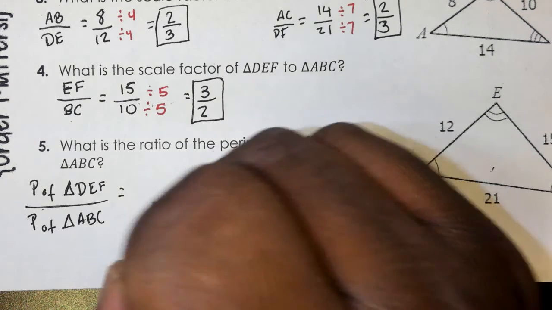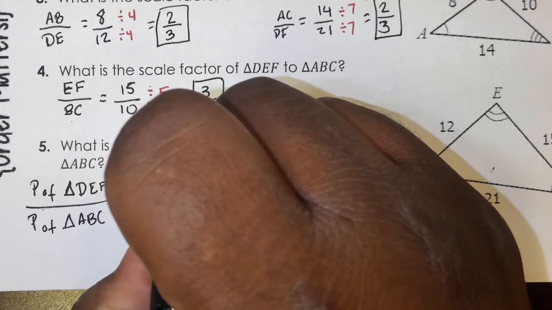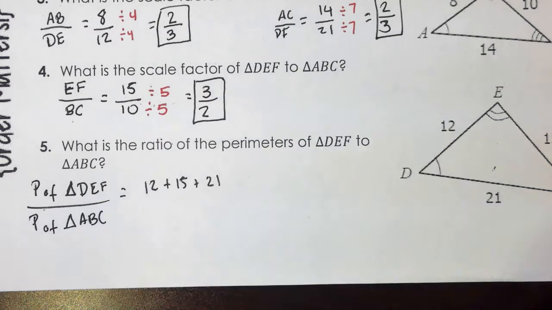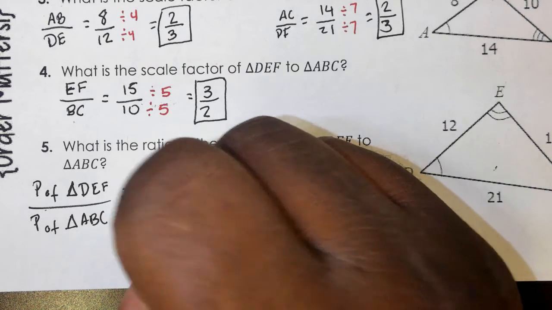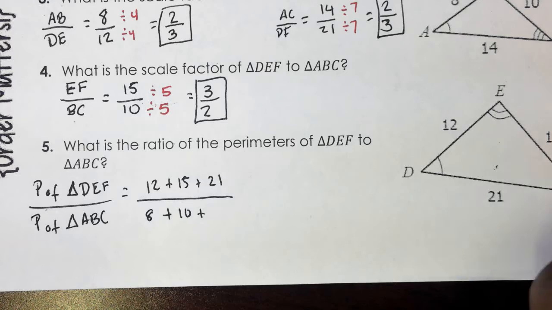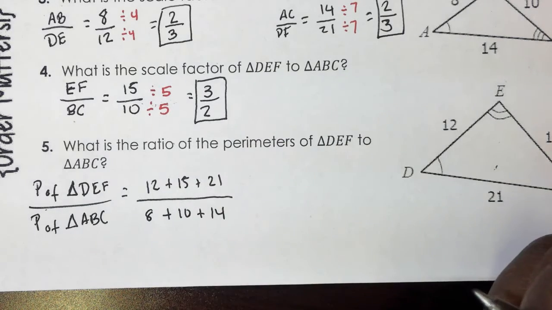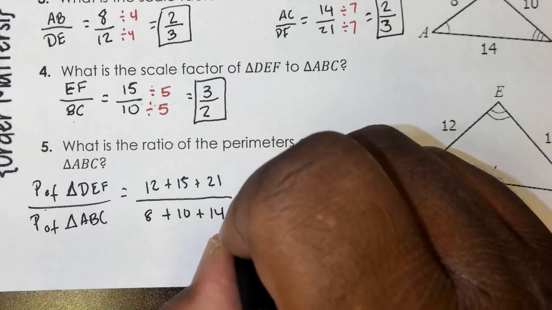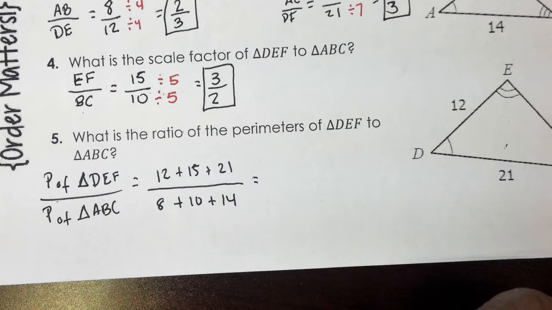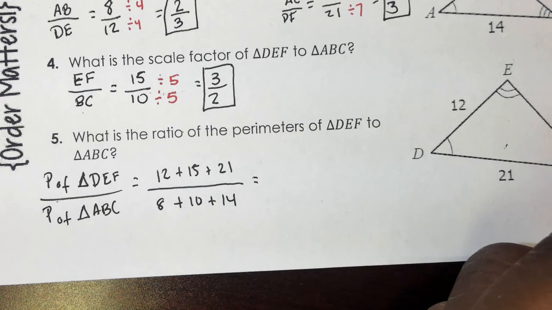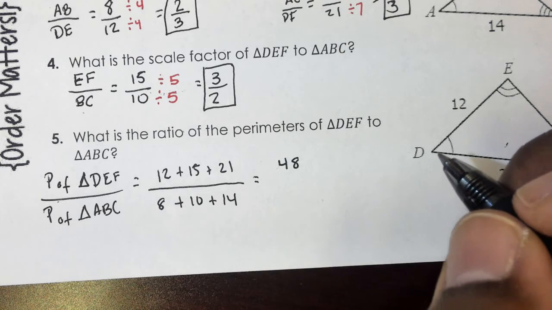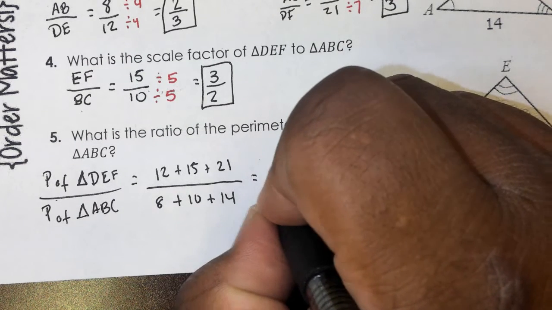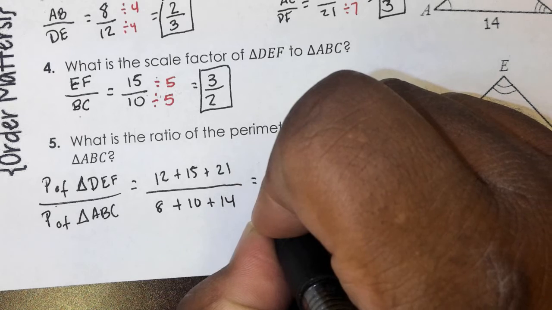DEF, all the sides, 12 plus 15 plus 21 over 8 plus 10 plus 14. And then you add it on top and then on the bottom. On top, when you add that together, you should get 48. On the bottom, you add it together, you should get 32.